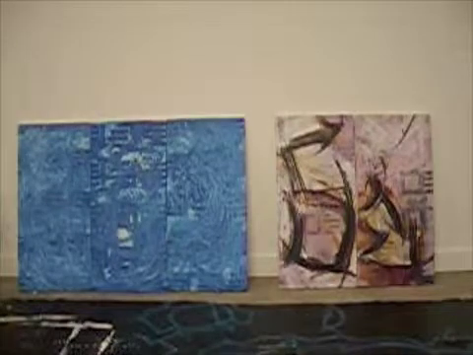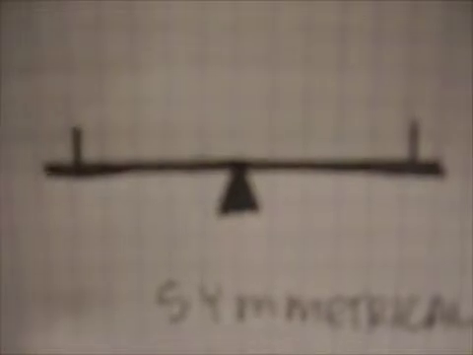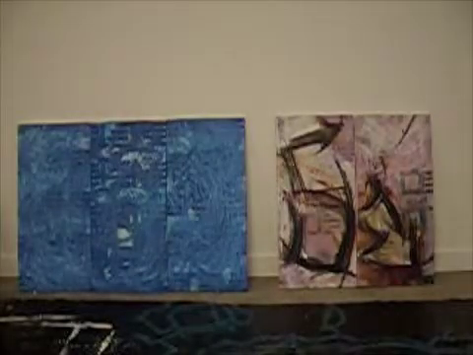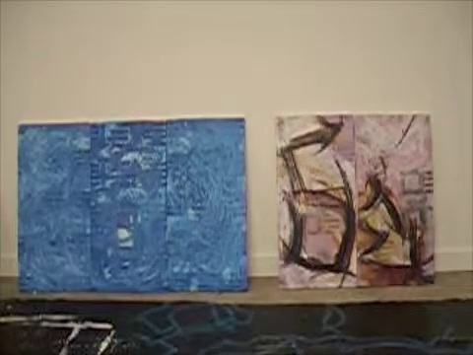Here is another symmetrical balance from the bottom. As you can see, this stick is balancing on the triangle. Sorry for the blurry nature, but this one side mirrors the other. Okay, same reference to symmetry. This is asymmetrical balance.